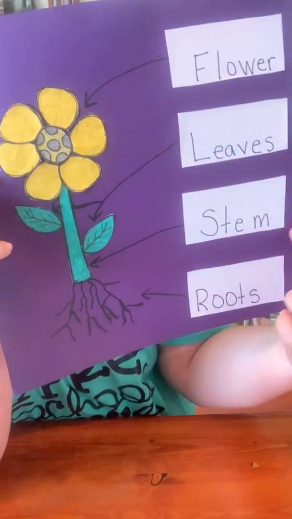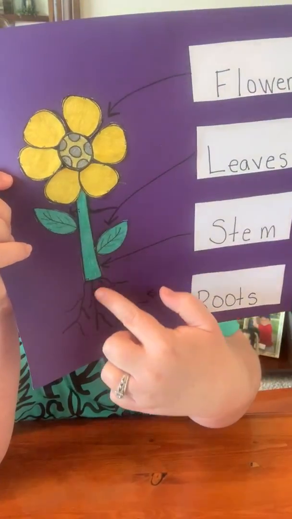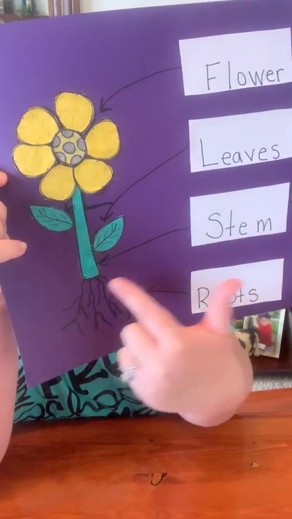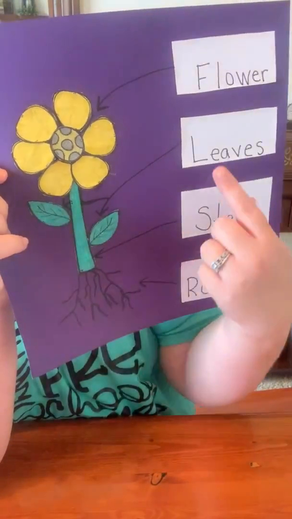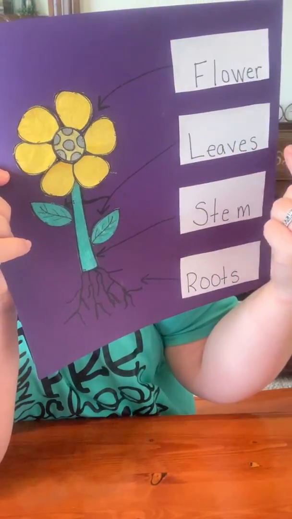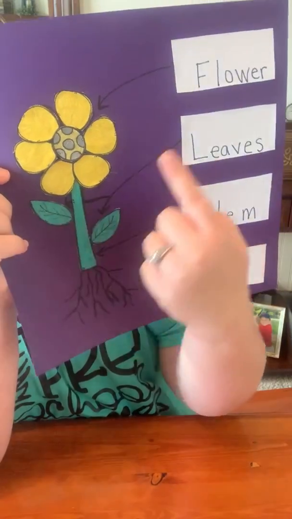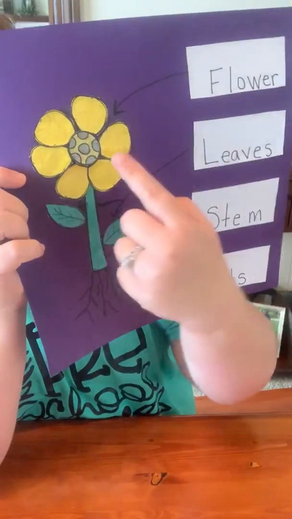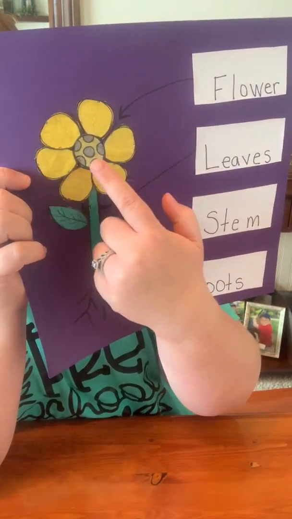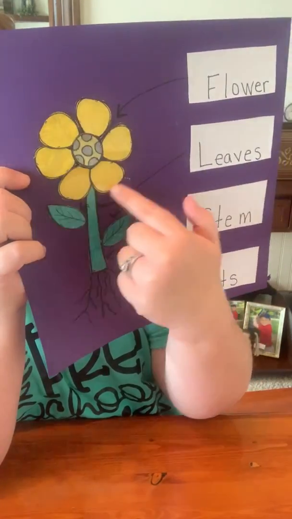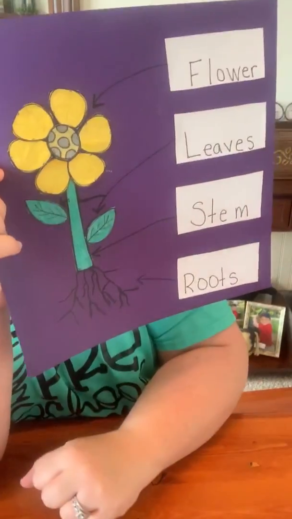I also wrote stem, because this long green thing here is the stem of the flower, and I drew a line to it to show you that that is the stem of the flower. Then we have leaves. I wrote leaves up here and drew a line to the leaves of the flower. And then I wrote flower, because at the very top of that stem, we have our flower. We have the seed pods inside and we have all the petals, but I just wrote flower for right now and drew a line to it.